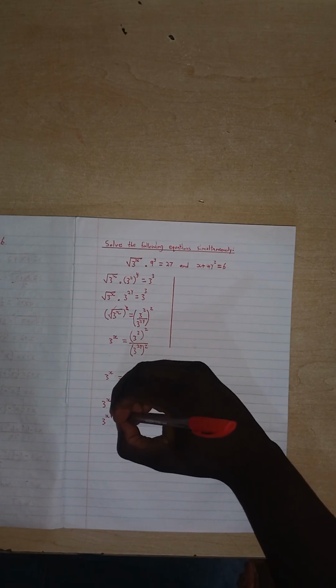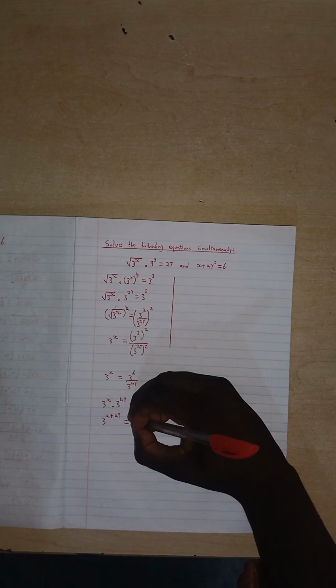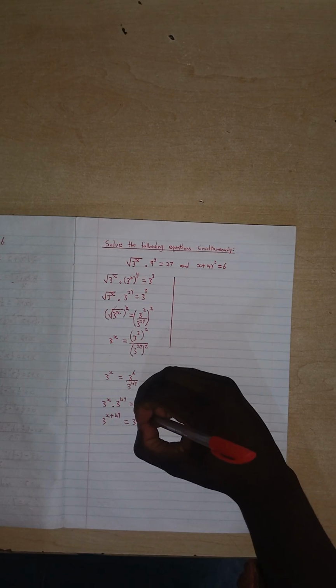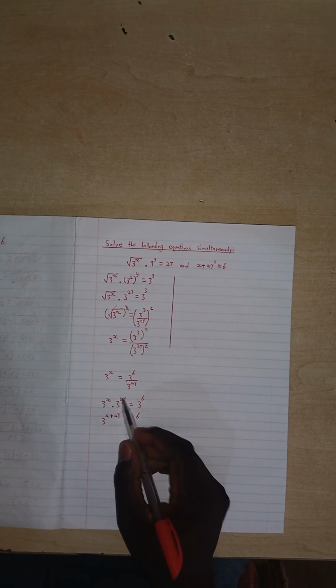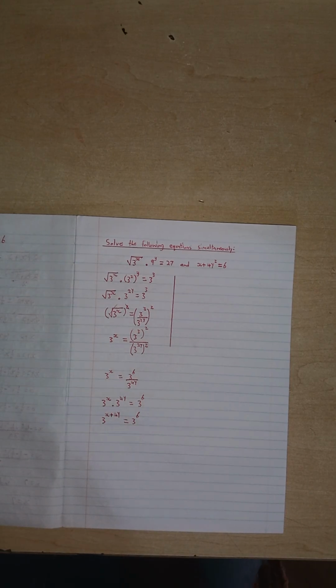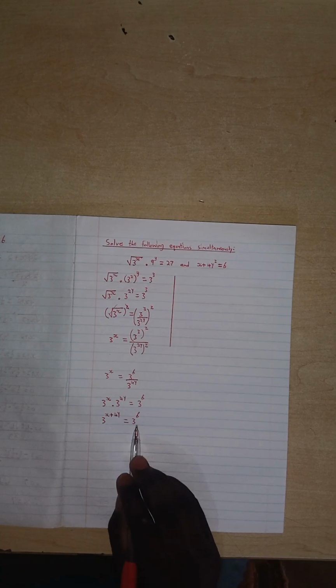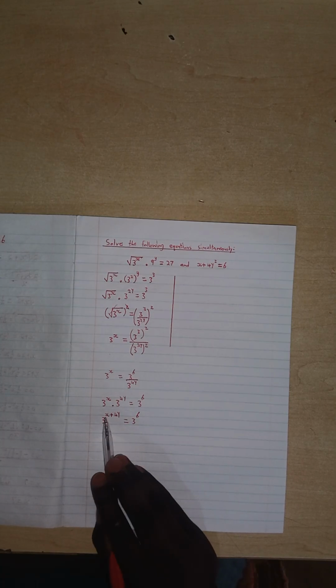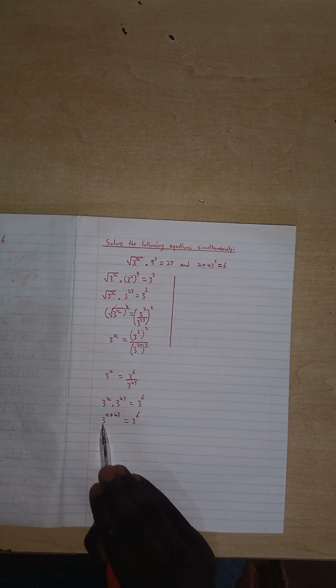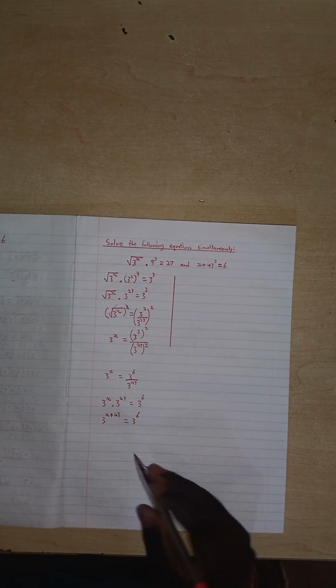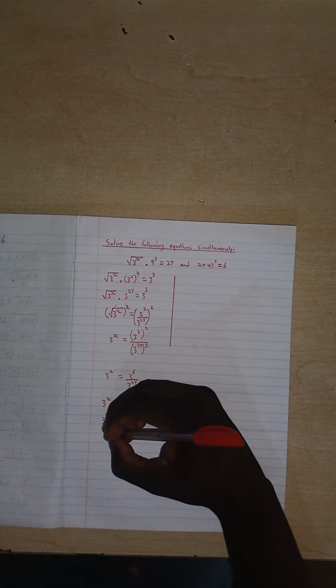Then we take the 4y, then it's equals to 3 to the power 6. You see? So now, this is the same thing as this. So now we can see the bases are the same and we have these exponents. But if the bases are the same, we just drop the bases, we take the exponents as they are.